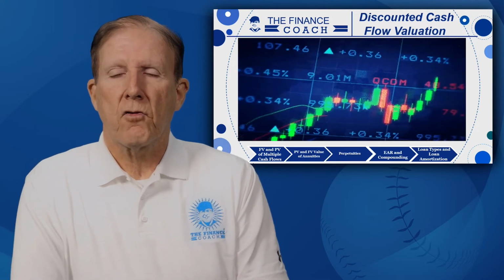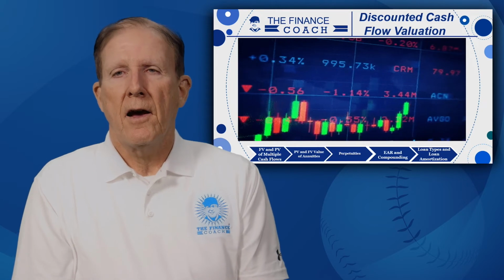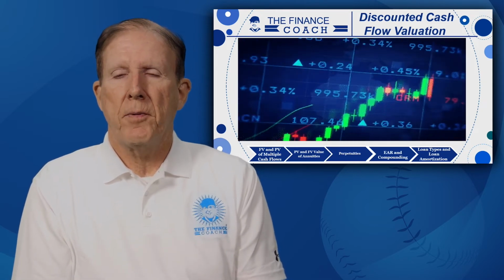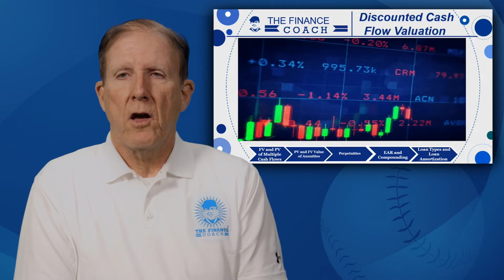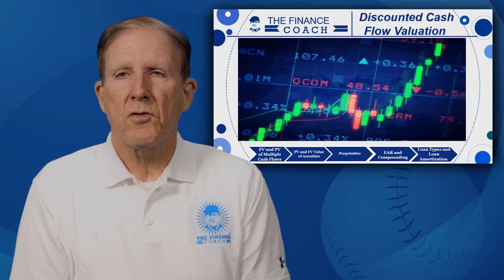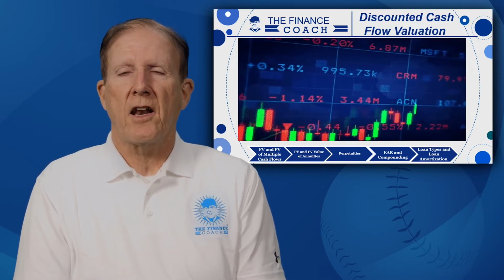Finally, we'll look at three different loan types and loan amortization. Pure discount loan, like a treasury bill, a corporate bond, which is an interest-only loan, and then an amortized loan, which is like your home mortgage. We'll discuss all these loan types and loan amortization in this session, session 6, discounted cash flow valuation.